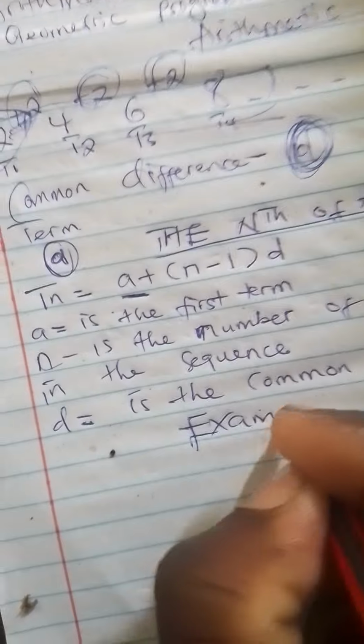Okay, let us look at the example. That's where you are going to get the full understanding.